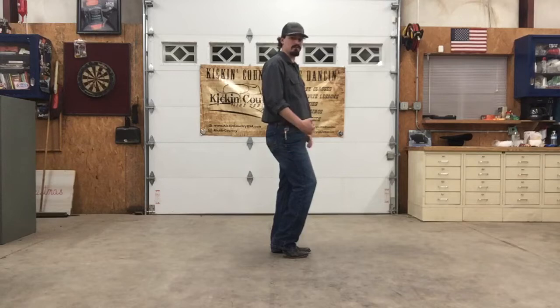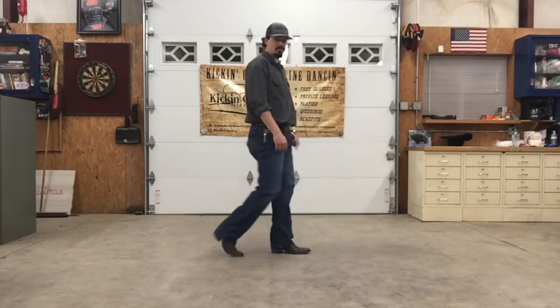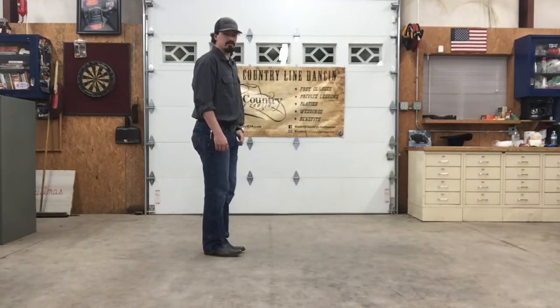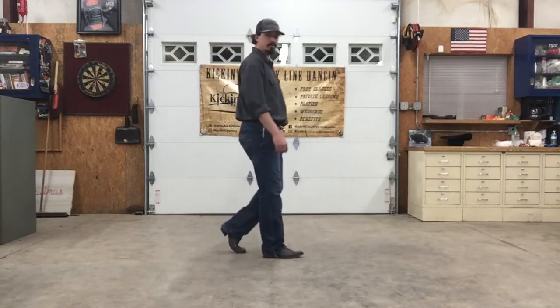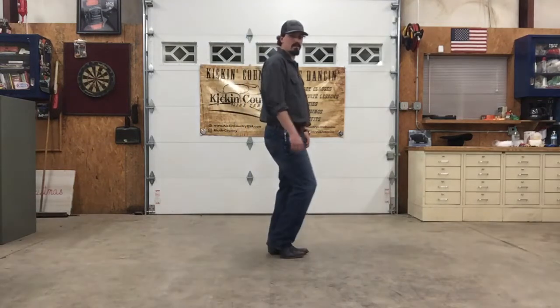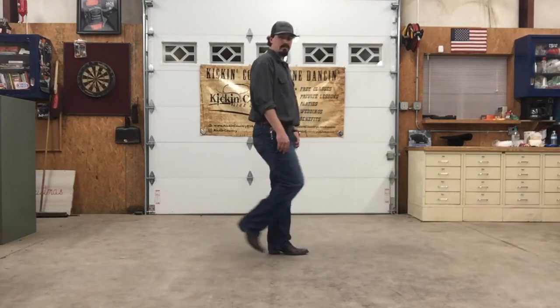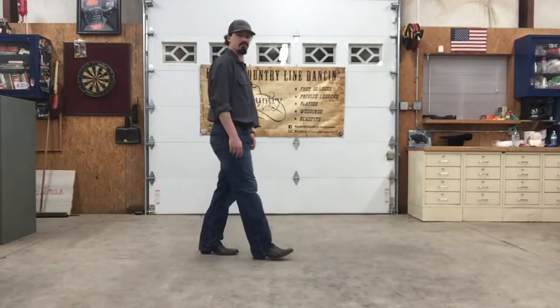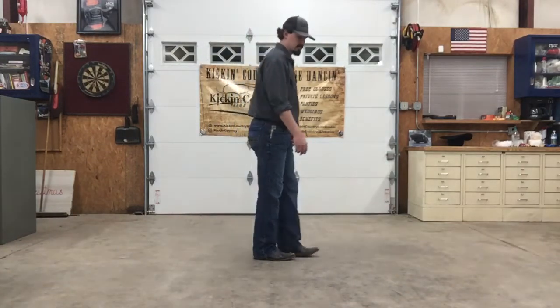And let's do a coaster step. So weight is on your left foot. If you're weighting your left foot, you do a right coaster step. So you step back on your right, step your left foot together, and forward on that right foot. Okay? So let's do that again. Weight is on your left. You step back, together, forward. That's a coaster step.